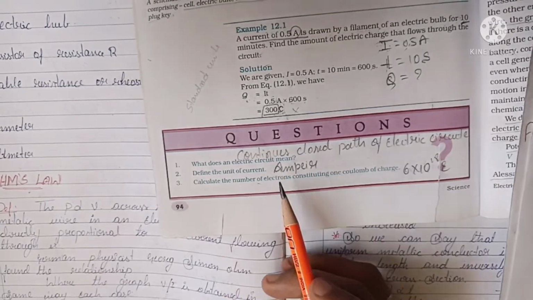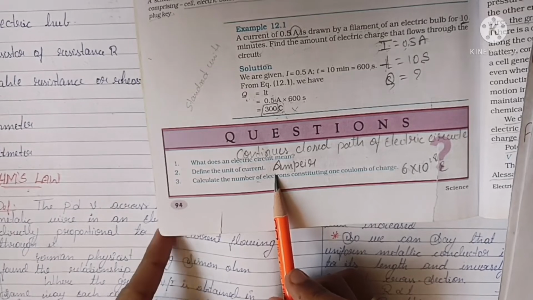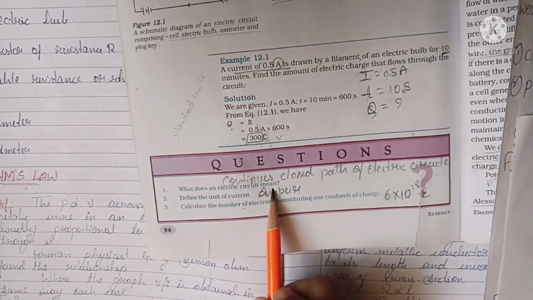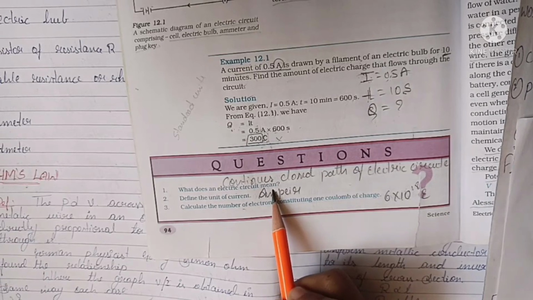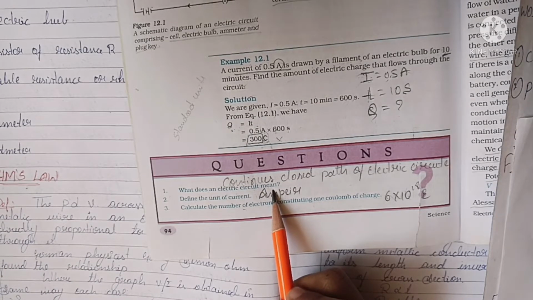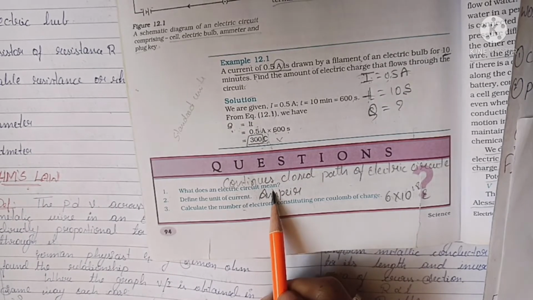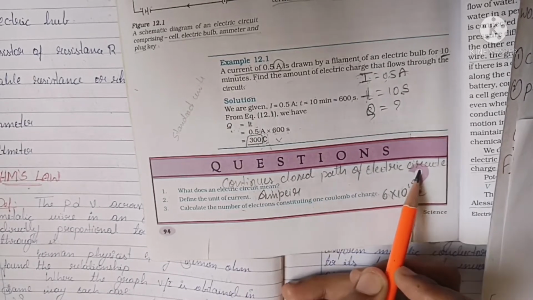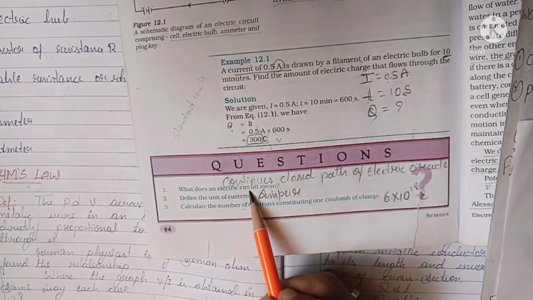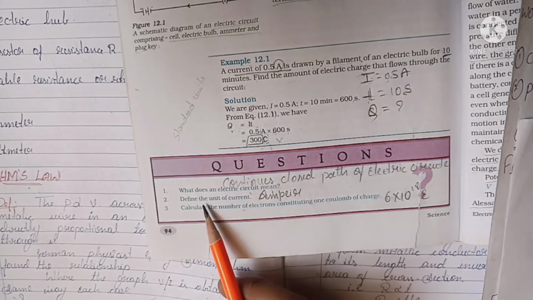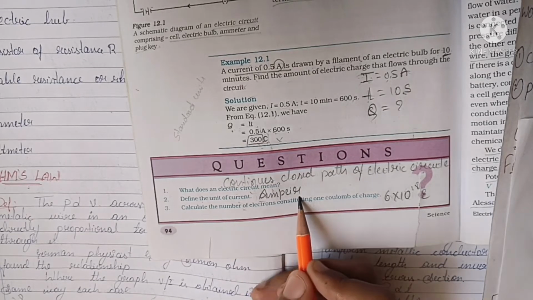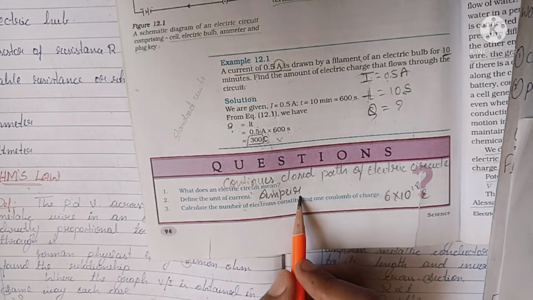And next, towards the blue questions which they have given in your textbook also. The first one is, what does an electric circuit mean? In the introduction part also I told the difference between electric current and electric circuit. Here they just ask the electric circuit. So a continuous closed path of electric current is called an electric circuit. Okay, this is the definition. And the next one is, define the unit of current. Which unit do we use to measure the current? That is ampere. Ampere is the unit of the current.